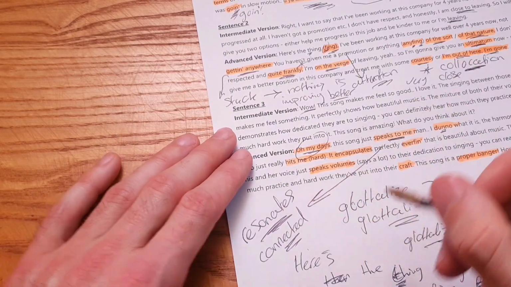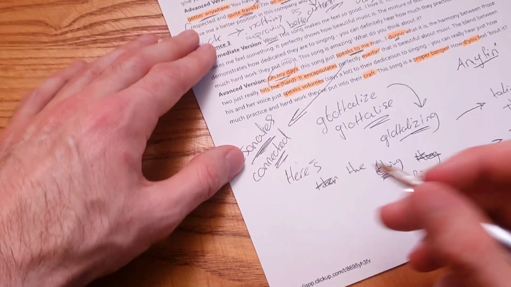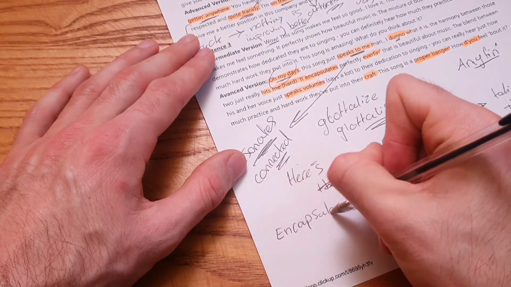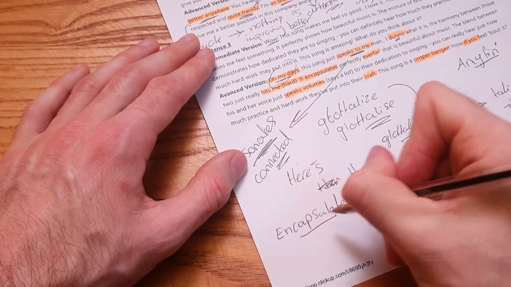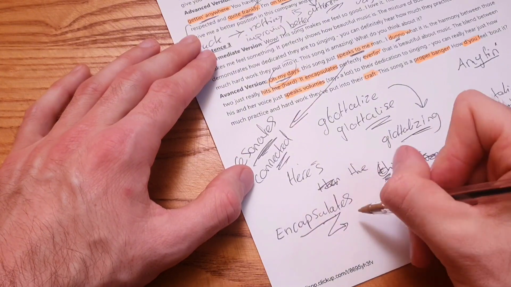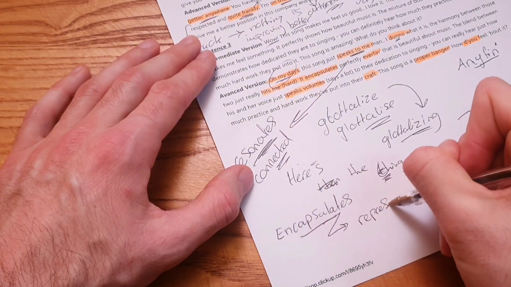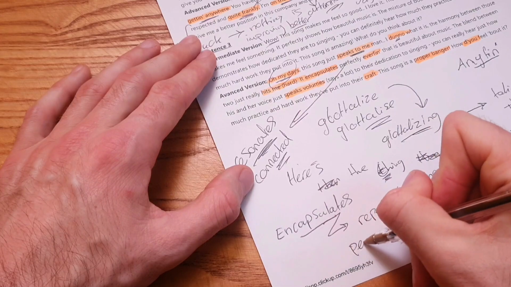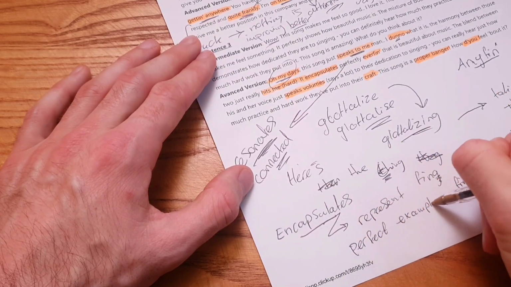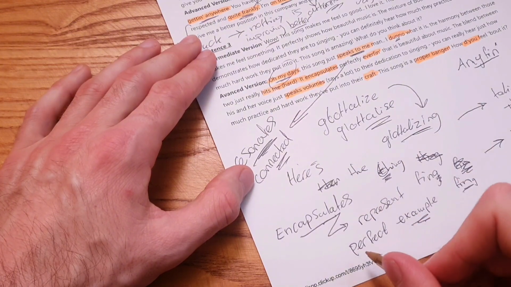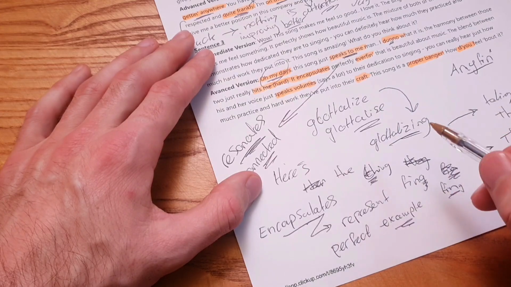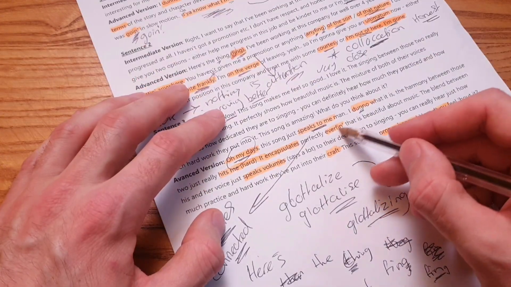Encapsulates is essentially, and hopefully you can still see, encapsulates just means to represent perfect. I never had the best handwriting, so forgive me for that, but hopefully you can read. It represents or is a perfect example. All right, everything, take off the G, easy.